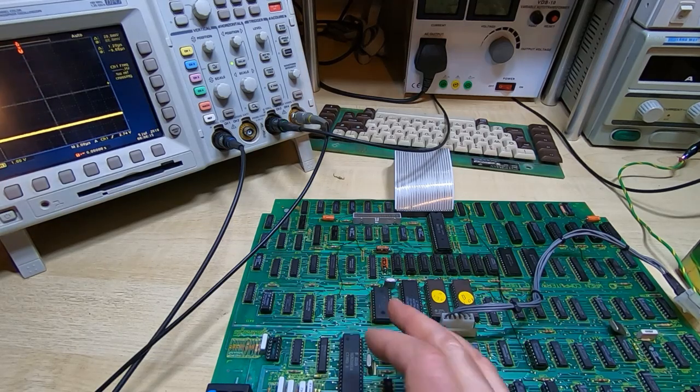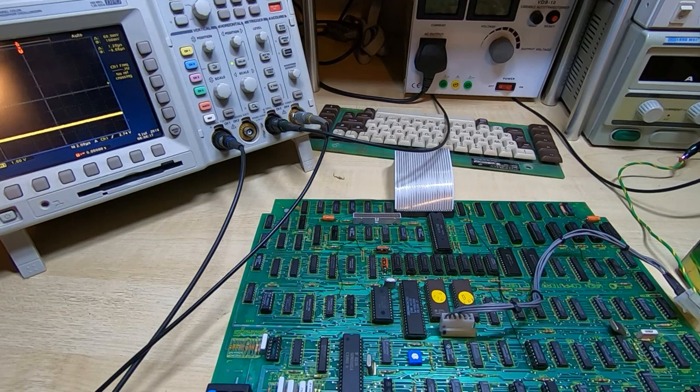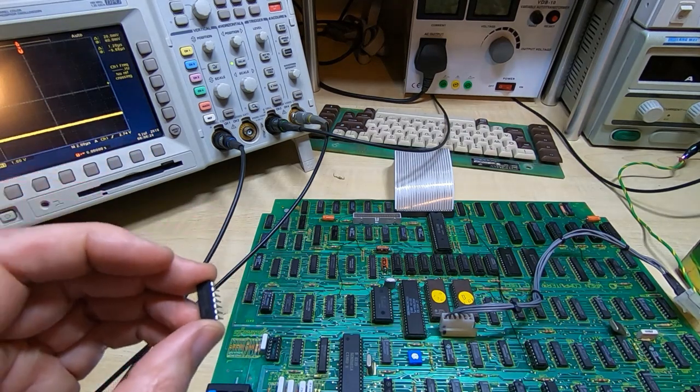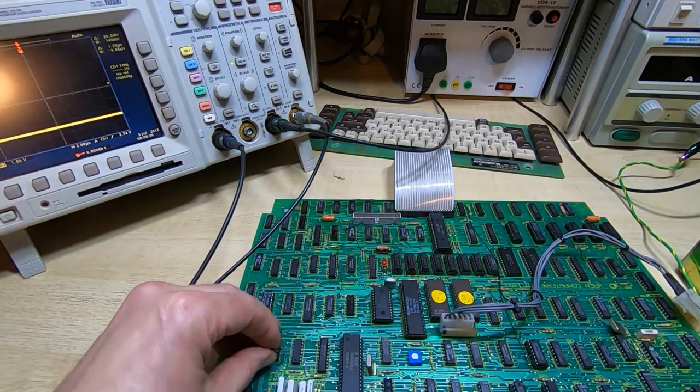If this doesn't work, then I'll attach the logic analyzer and do a bit more examination of the signals, but there's only so far you can go down this route. So I'll try a new device and see what it does.